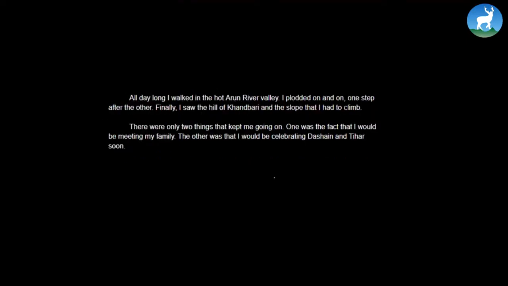All day long, I walked in the hot Arun River valley. I plodded on, one step after the other. Finally, I saw the hill of Kandbari and the slope that I had to climb. There were only two things that kept me going on. One was the fact that I would be meeting my family. The other was that I would be celebrating Dasai and Tihar soon.